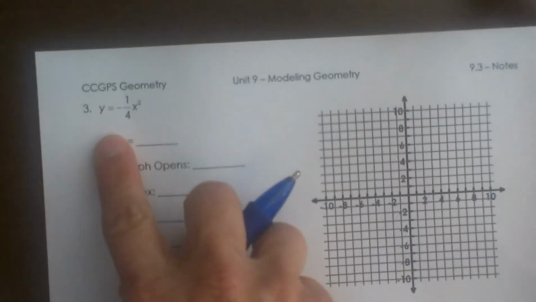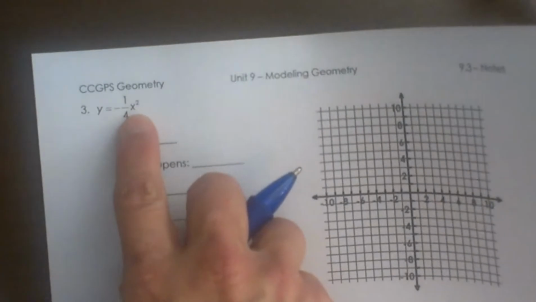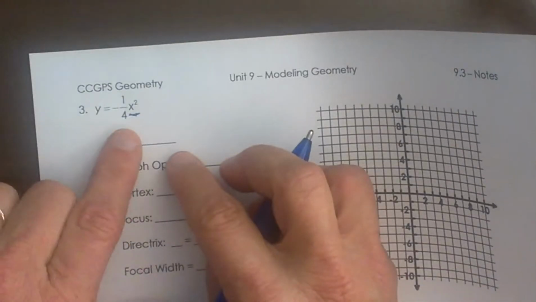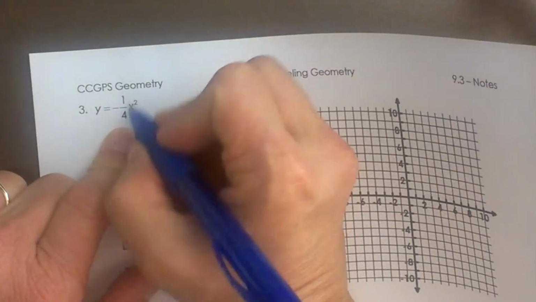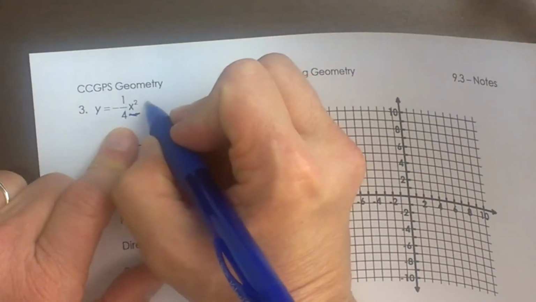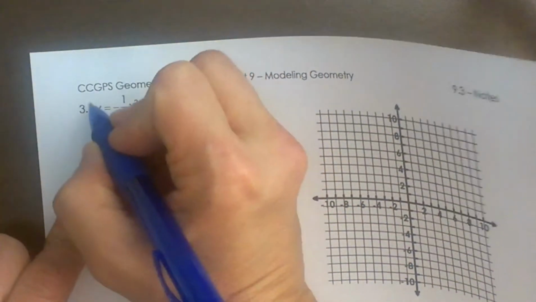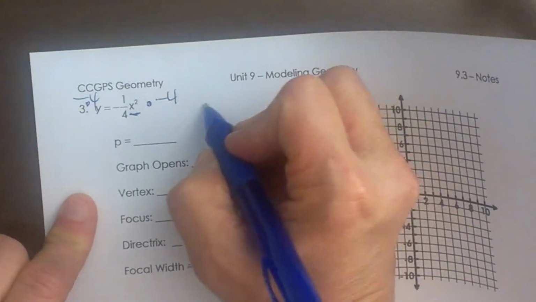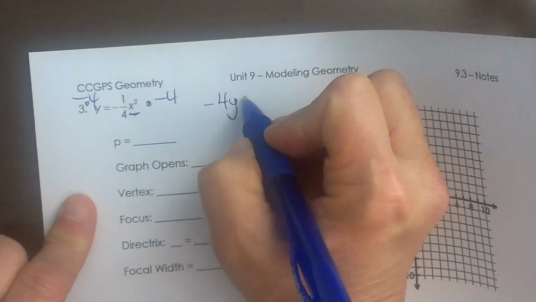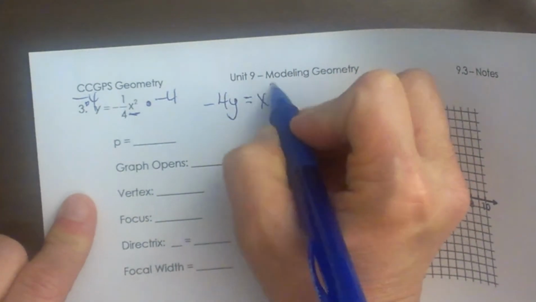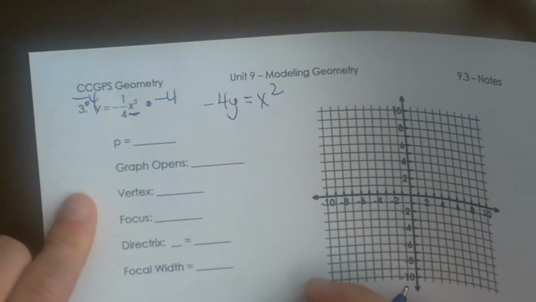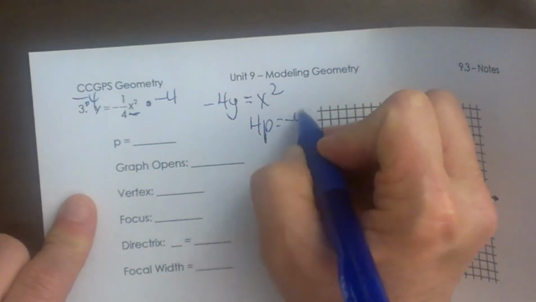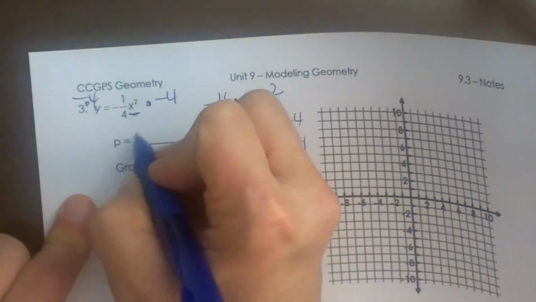Okay, so number 3, we need to get the squared term by itself. So this is an x squared term, and we need to get it by itself. So I've got to multiply by the reciprocal, which is -4, right? So multiply both sides by -4, and I'm going to get -4y equals x squared. Okay, so what is 4p equal this time? 4p equals -4, so p is -1.